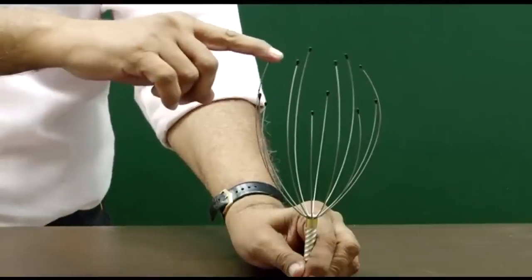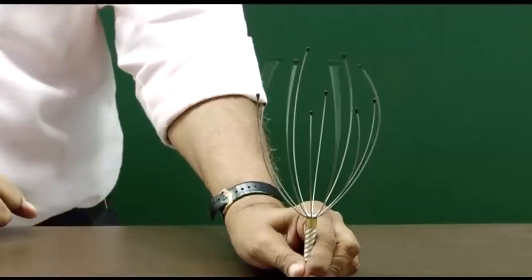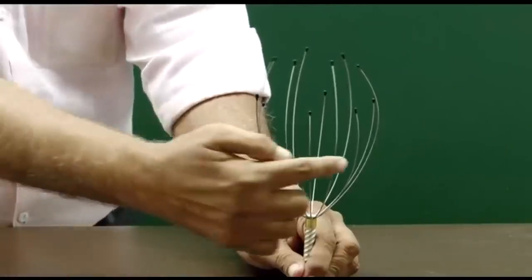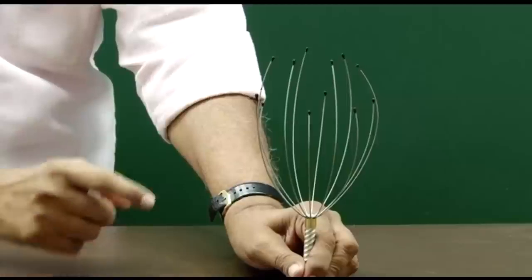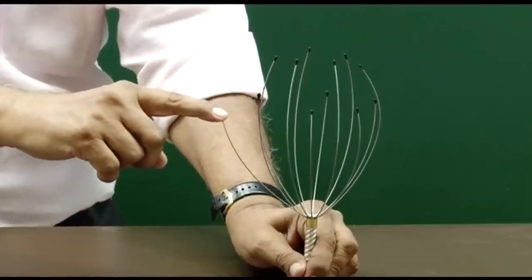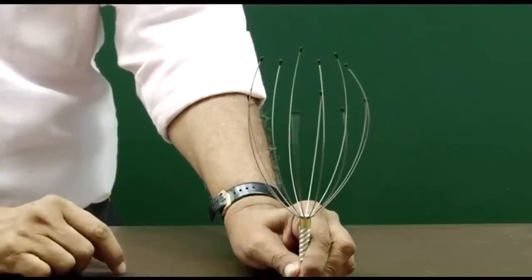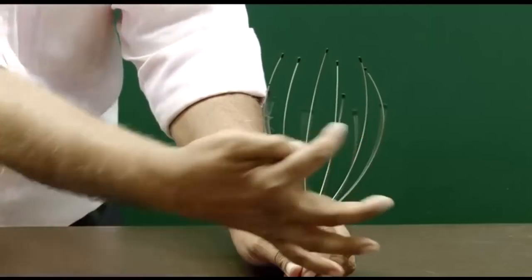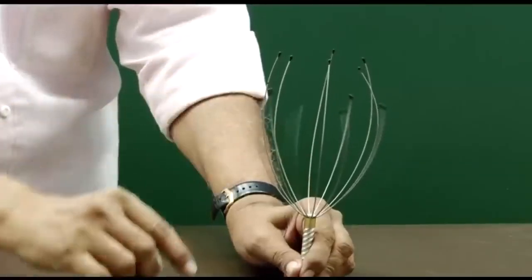So, if I oscillate the longer one, only the other 5 longer ones oscillate with sizable amplitude, and the shorter ones are just stationary. Whereas, if I oscillate one of the shorter arms, see what happens. The longer ones are just staying almost at rest, and the shorter ones are oscillating with sizable amplitudes.